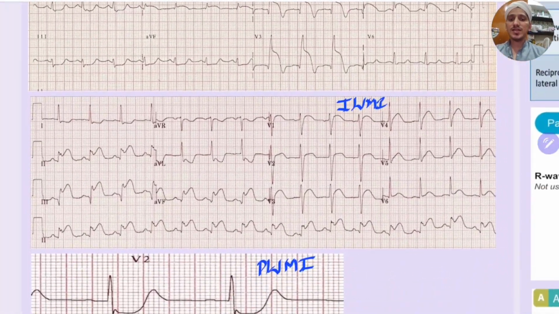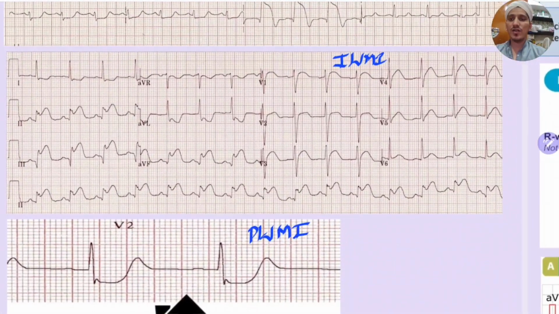This next ECG is inferior wall myocardial infarction. Rate, rhythm and conduction abnormalities, any other things we are not going to see here. We are just focusing on MIs here. Now you see here, this is an ECG of inferior wall MI. Which leads will you see? You will see 2, 3 and AVF.